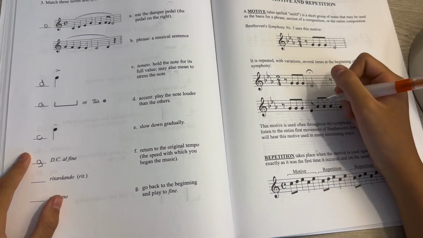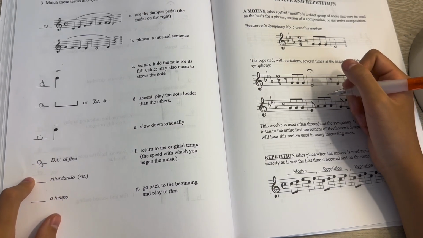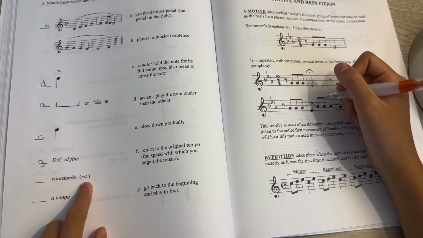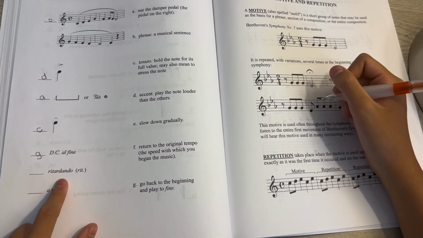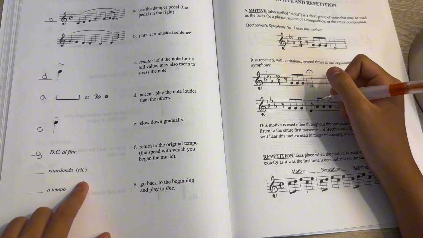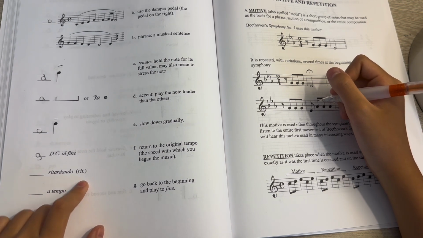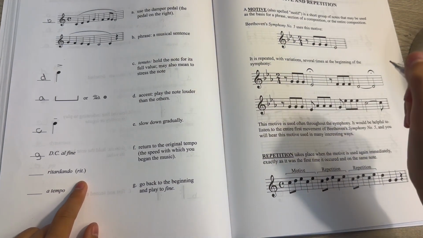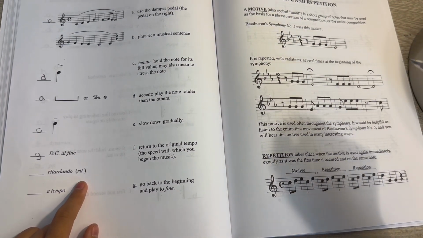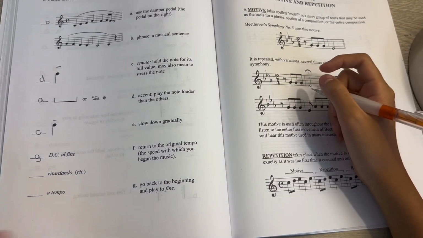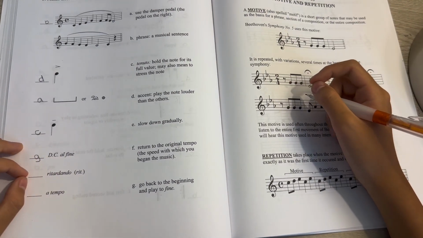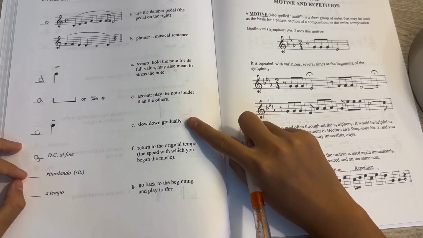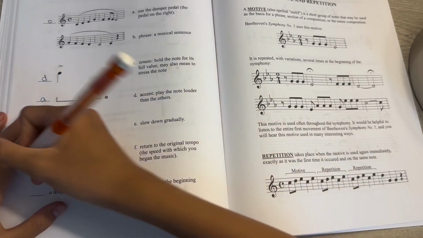Alright, let's do ritardando, which is written usually as rit in music because it's such a long term, right? Okay. Now, what is ritardando? Ritardando is basically where we have to slow down gradually, and it's usually at the end of music, but you know, it can happen any time. So it basically means to slow down, and that is E.